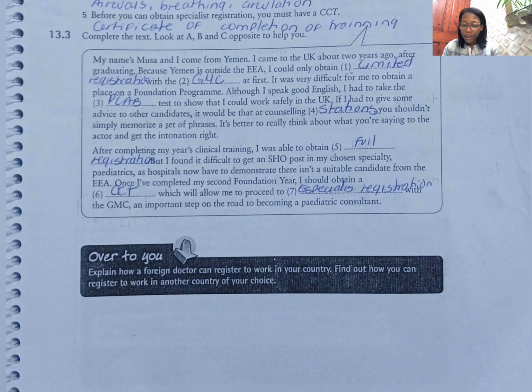After completing my year of clinical training, I was able to obtain full registration, but I found it difficult to get an FY2 post in my chosen specialty, pediatrics, as hospitals now have to demonstrate there isn't a suitable candidate from the EEA. Once I complete my second foundation year, I should obtain a CCT, which will allow me to proceed to a specialist registration with the GMC. An important step on the road to become a pediatrics consultant.